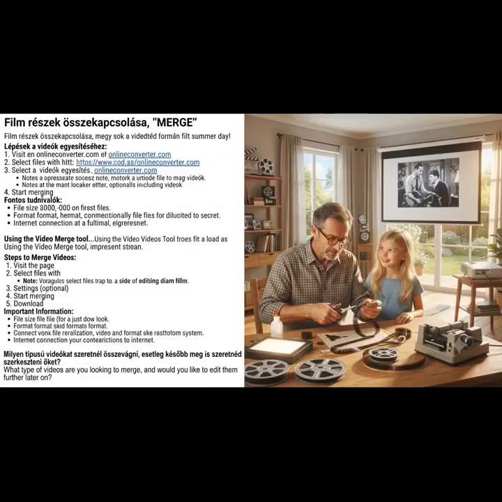Format. It is recommended that both videos be in the same format, e.g., both .mp4, to ensure the process runs without errors. Internet connection. Since the entire process takes place in the cloud, depending on the size of the videos, uploading and converting may take several minutes.